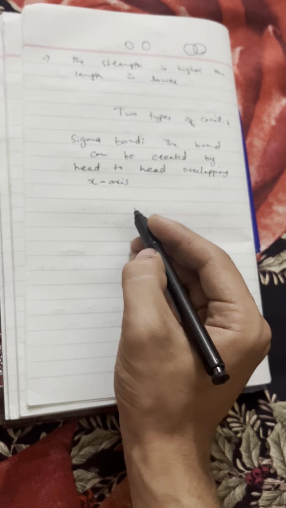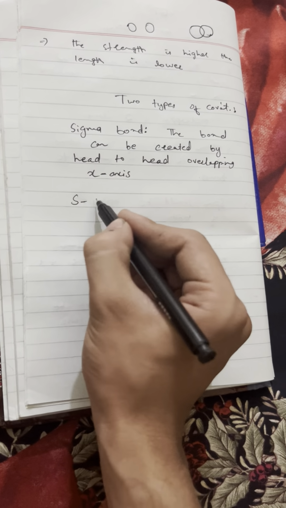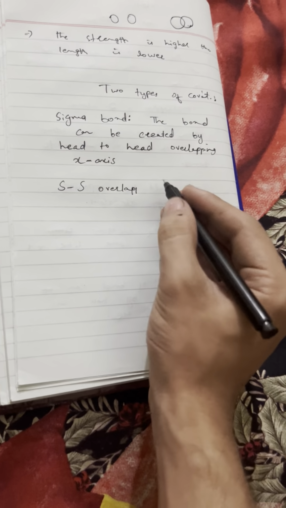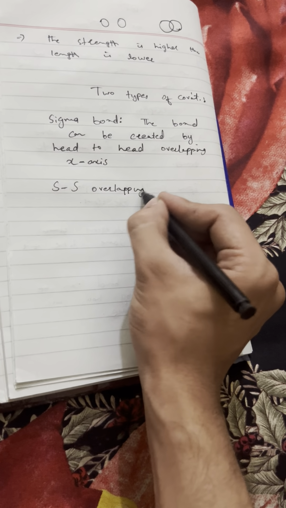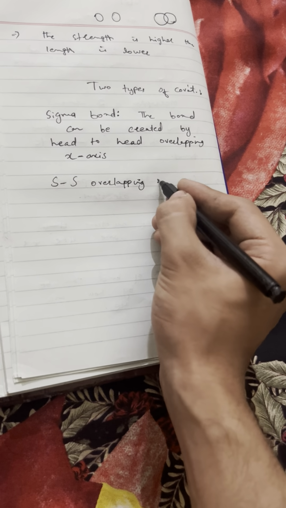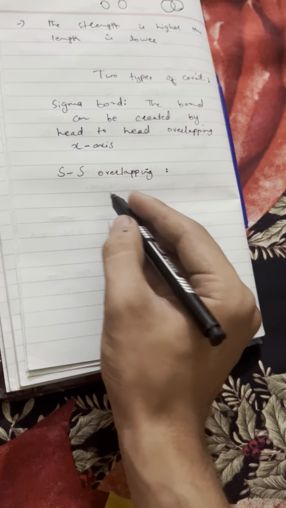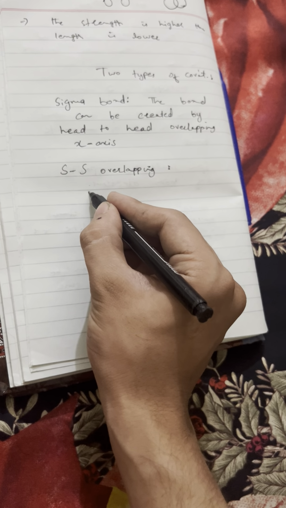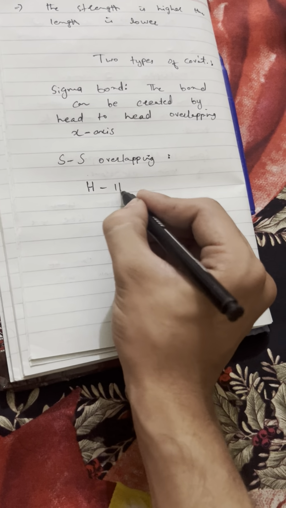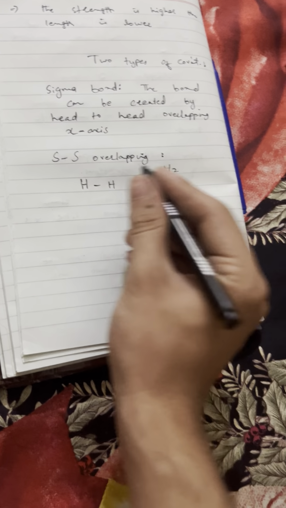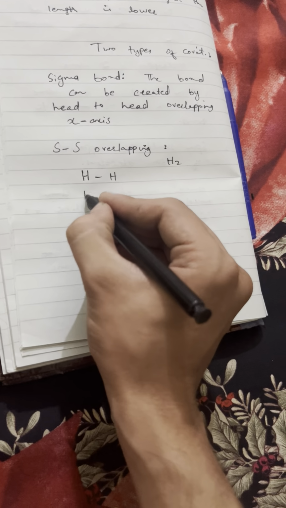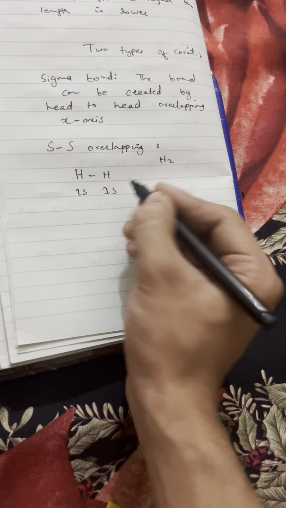Now we'll take some examples, like S to S overlapping. Let me give you the example of hydrogen and hydrogen, H2, 1s and 1s.